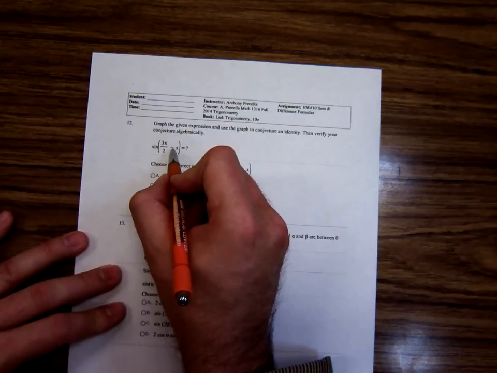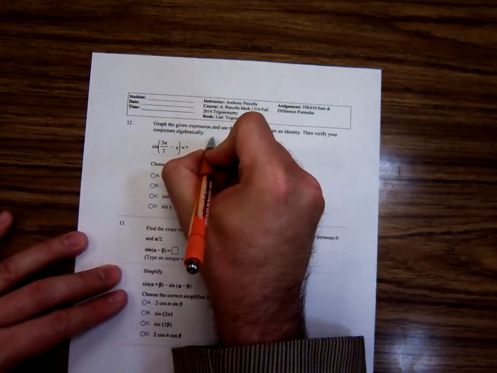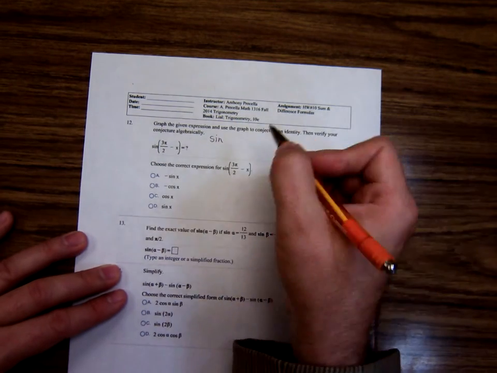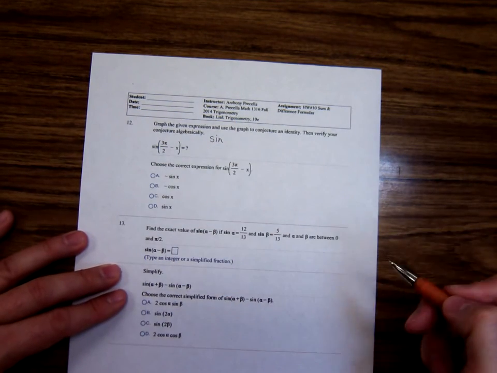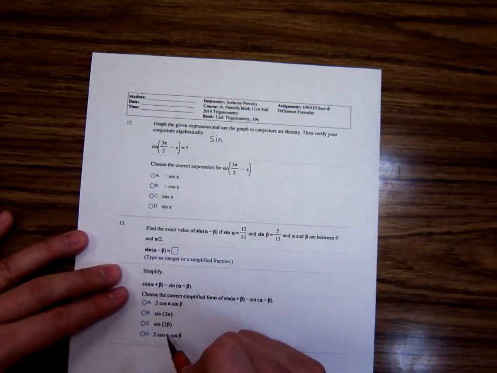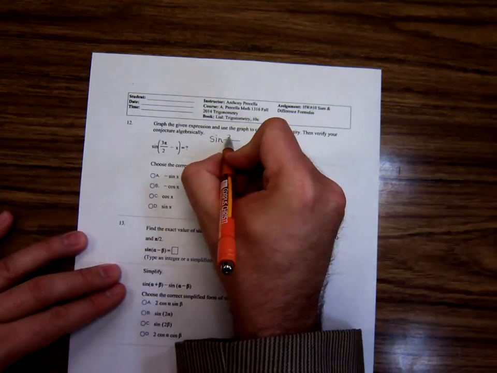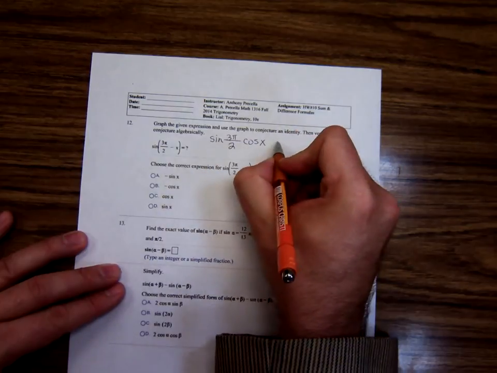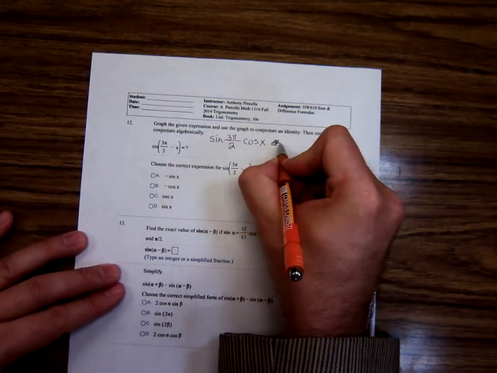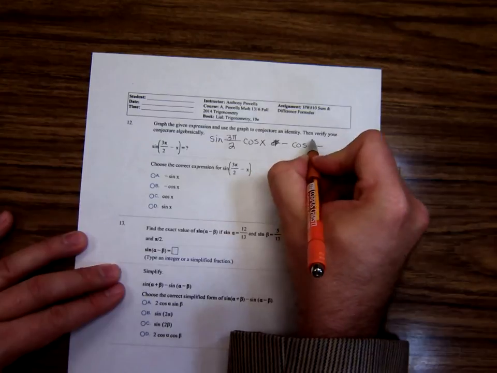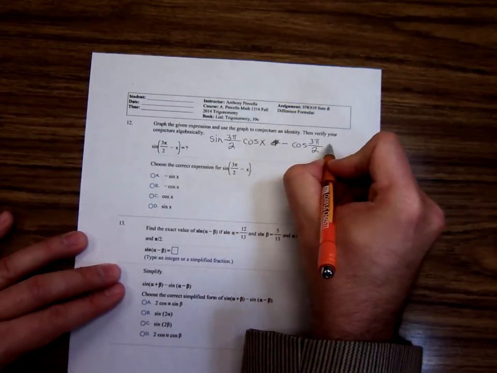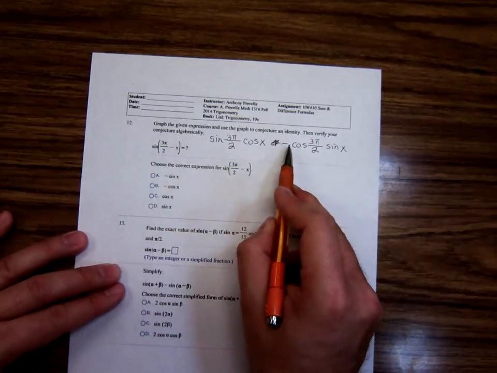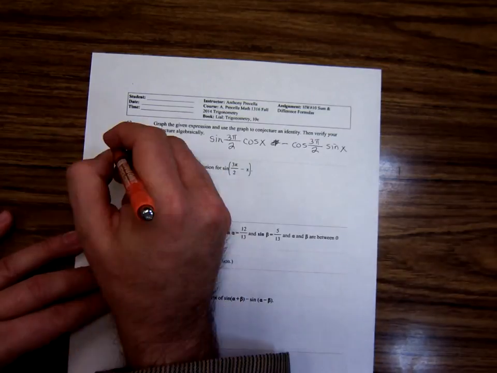Sine of 3 pi over 2 minus x. First, which identity am I using? Well, I'm using the sine, cosine, cosine, sine, same symbol in the middle.